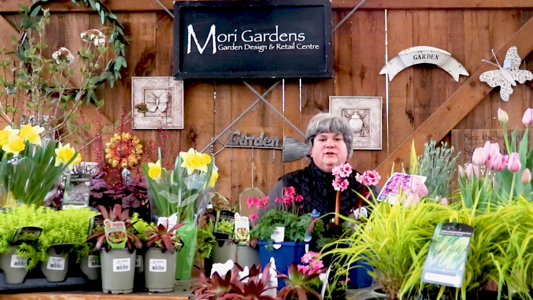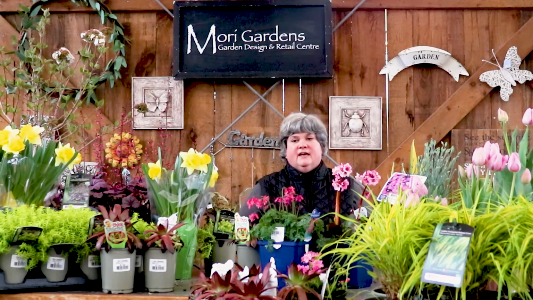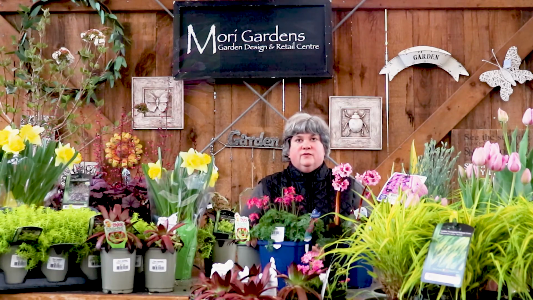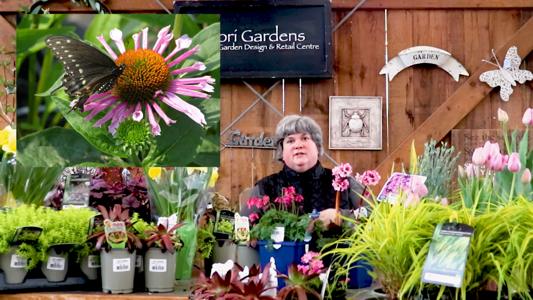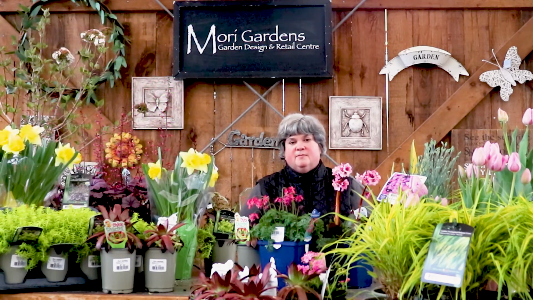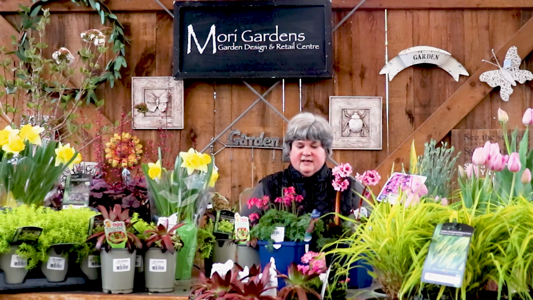Don't forget adding that winter interest into your garden. There's many plants that have attractive seed heads on, attracts the birds for the winter months, like the coneflowers, the rudbeckias. Even Russian sage has these nice silver stems in the winter with the dried seed heads on top. And it's a way of just getting interest. It's nice to look out on a snowy day and see the snow sitting on different plants, like your Autumn Joy sedum and that. So there is ways of adding winter interest.